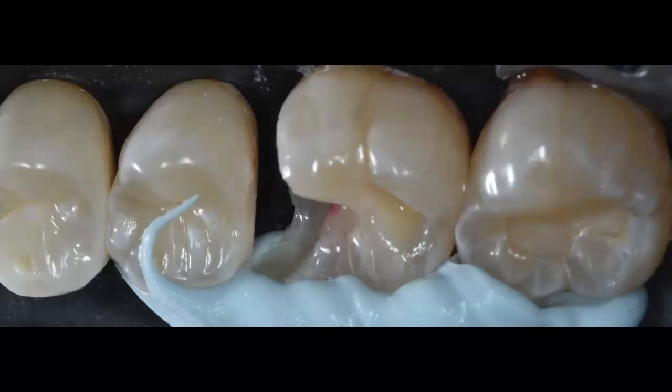So once I remove that unsupported enamel and all the decay, you can see that first I'm using the buccal matrix. I added some composite to that buccal matrix, and I'm now reestablishing the ideal anatomy of that buccal wall extension of my enamel. I'm rebuilding it with composite, but using this matrix that was a copy of what nature had given this tooth. And I'm going to do the same thing on the lingual wall.